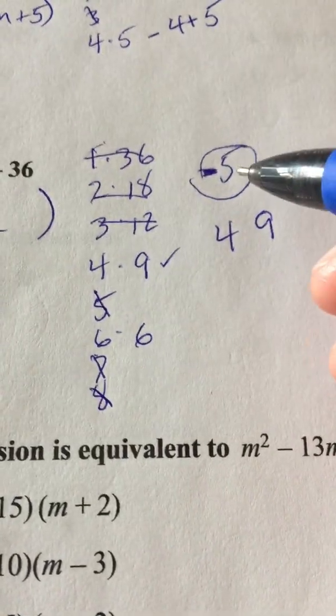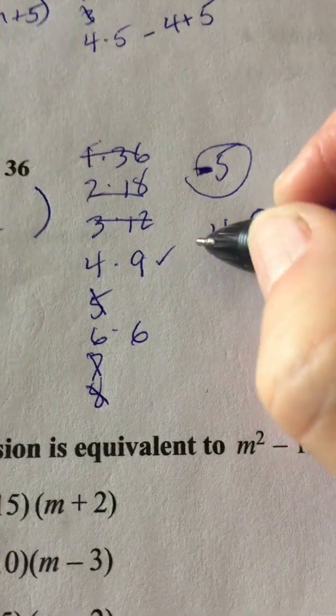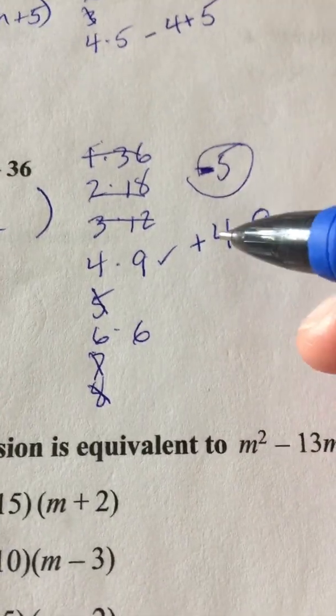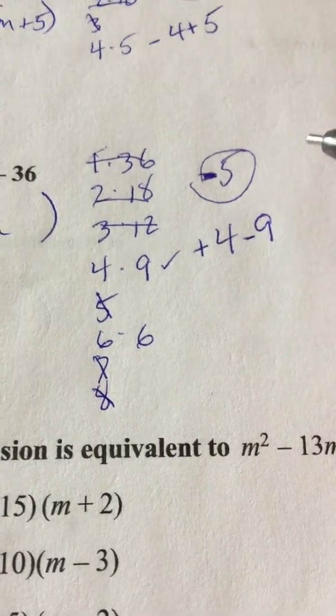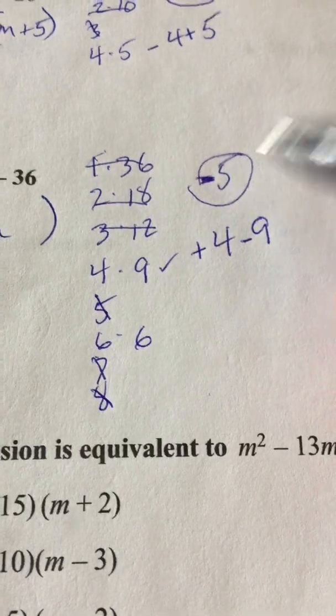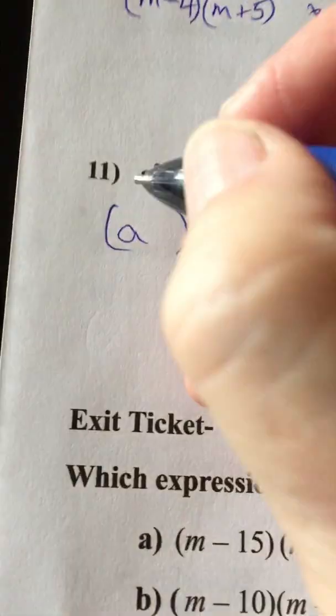So that means the bad guys should be winning, so I want the bigger number to be negative and the small number to be positive. There's more bad guys, so the bad guys win the battle. 4 of these kill 4 of those. There. Check it with the calculator. 4 plus a negative 9, or 4 minus 9 should be negative 5. So plus 4 minus 9.